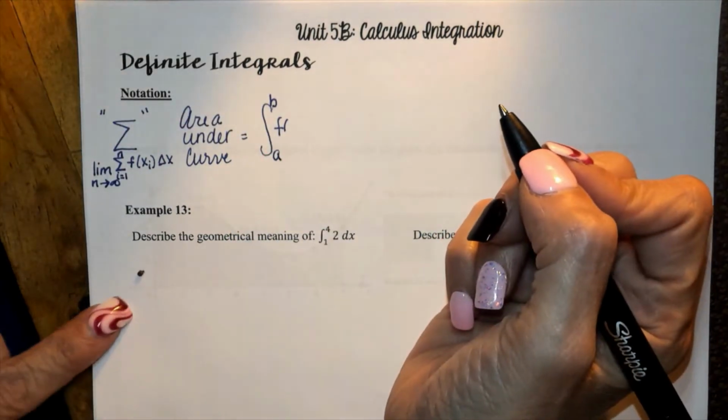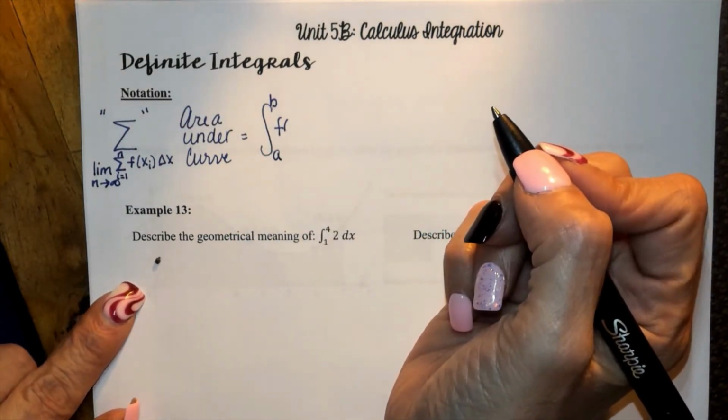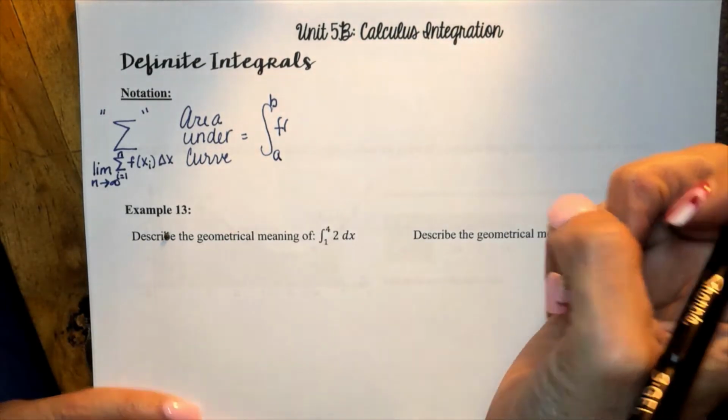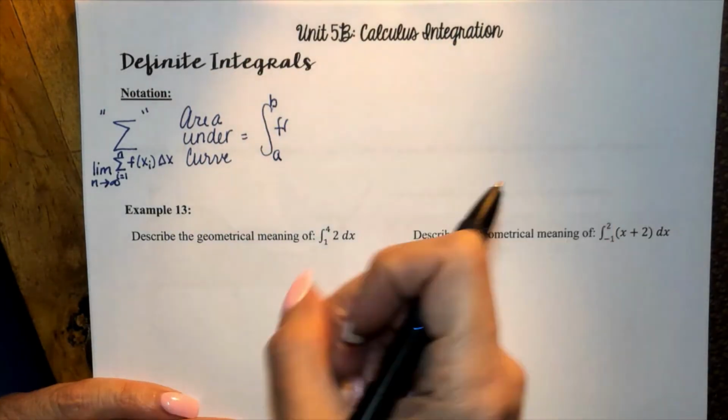Oh, there's a little bug on my paper. Do y'all see him? Hello, little bug. You want to learn some calculus? Okay. If you like bugs, I'm really sorry. I don't. Okay, bug's gone.